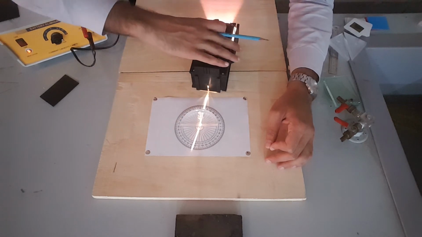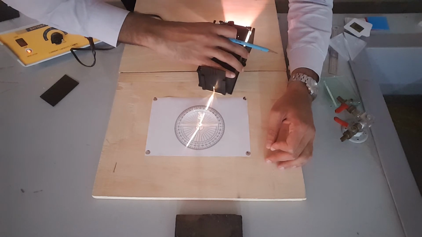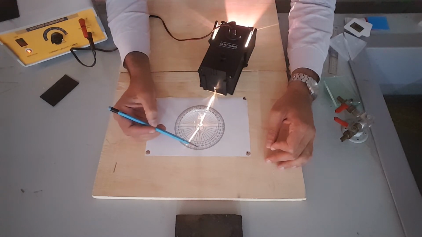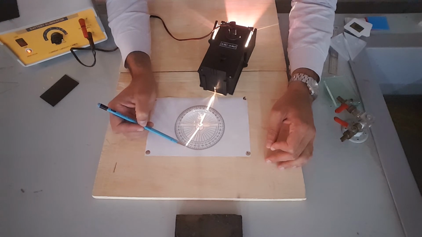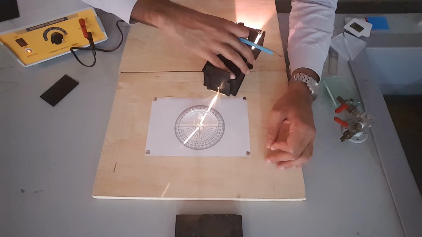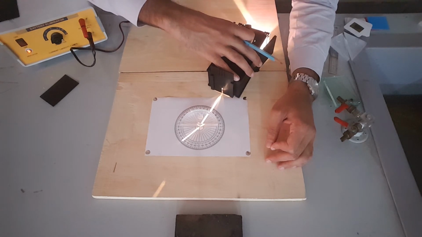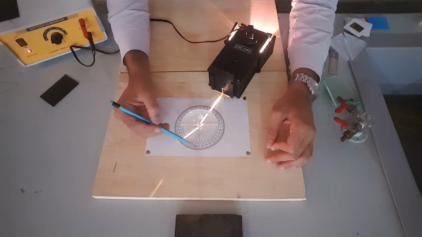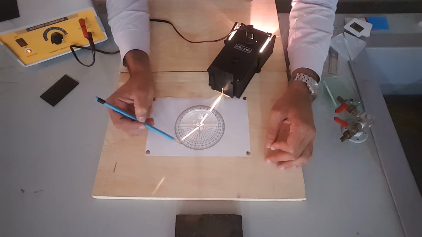And we keep increasing the angle of incidence. So here's 20 degrees. And note how the angle of refraction this time is 30 degrees. And when the angle of incidence is 30 degrees, the angle of refraction is approximately 50 degrees.